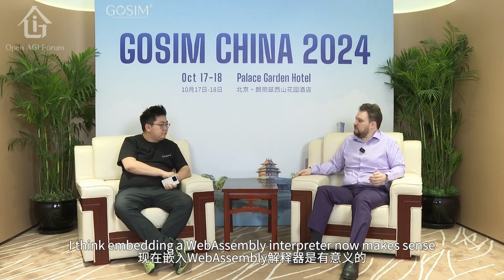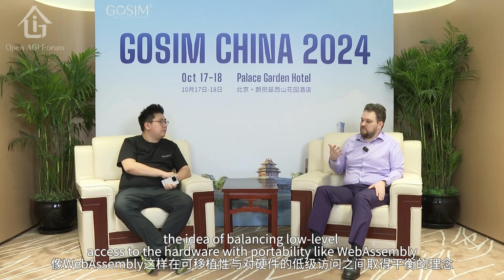And so the idea of having a portable layer like WebAssembly that is reasonably fast and works everywhere, I think that provides the perfect scripting language for anything where people would previously embed JavaScript or Python or Lua. I think embedding a WebAssembly interpreter now makes sense to let your program be scriptable, or your game or your application. And again, the idea of balancing low-level access to the hardware with portability like WebAssembly, how do you get those as close together as possible?